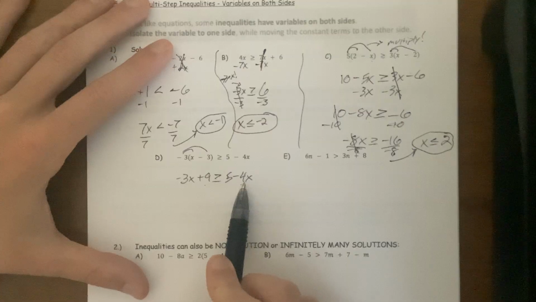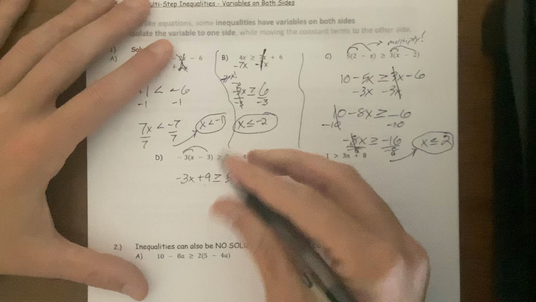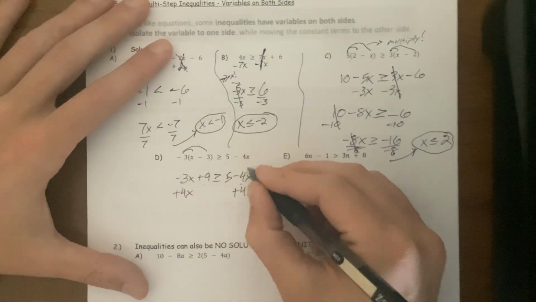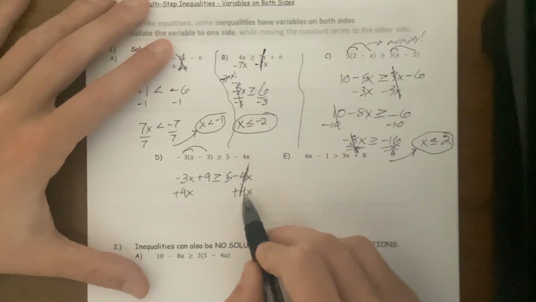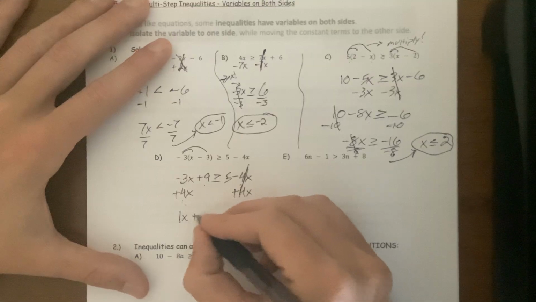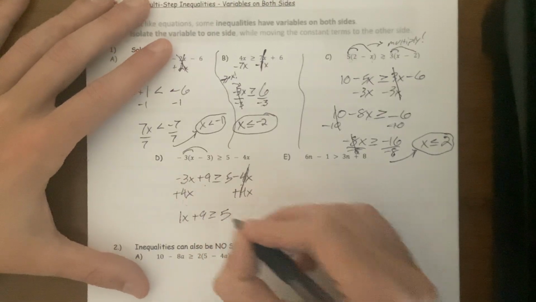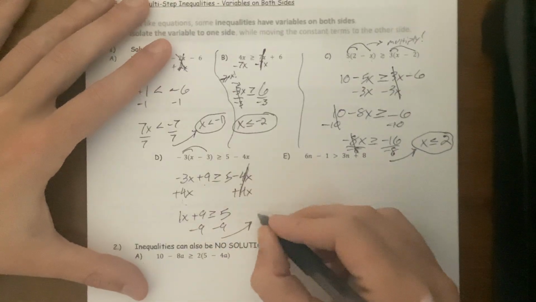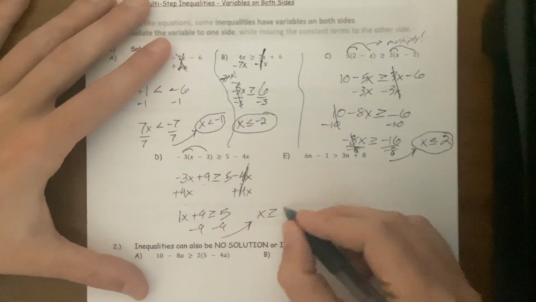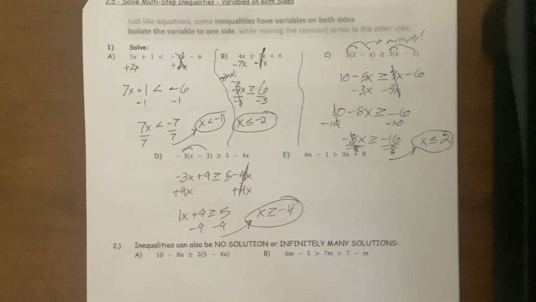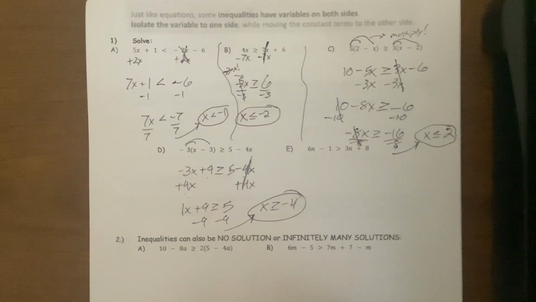Now let's go ahead, let's move these x's that are on the right over to the left. So to move a negative 4x, we need to add 4x to both sides. That cancels out the x's that were on the right side, and now negative 3x plus 4x, that's 1x, and then plus 9, greater than or equal to 5. And now when we go ahead and subtract by 9 here, I get my answer, which is x is greater than or equal to negative 4. Okay, so there would be my answer for number 1, part D.